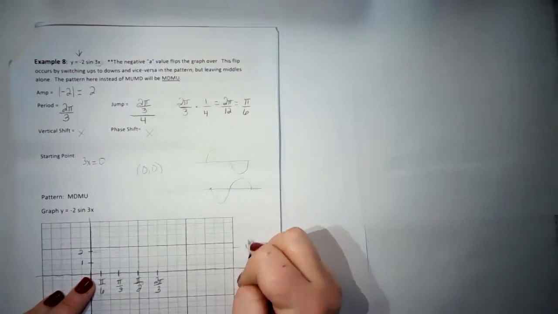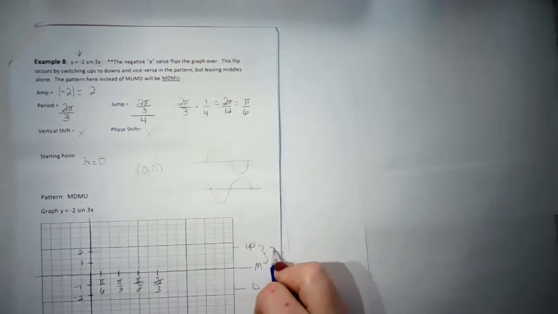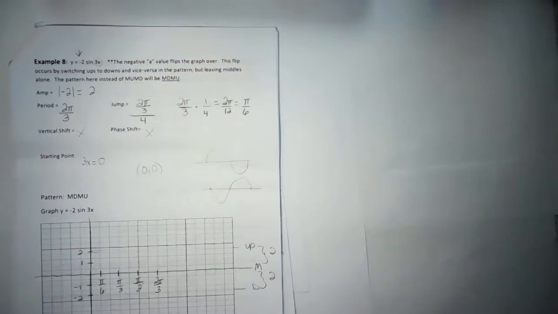There we go. From the middle, I go up 2. This is my up. I go down 2. That's my down. Here's my amplitude of 2 right there. That kind of gives me my layers there. Everybody got their little layers there? You got your jump marks.